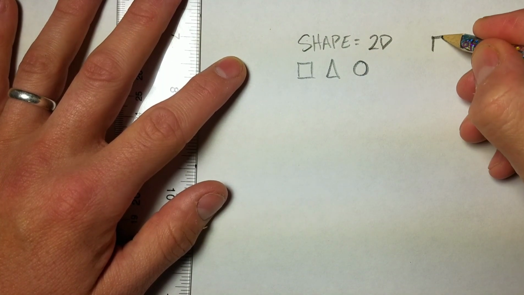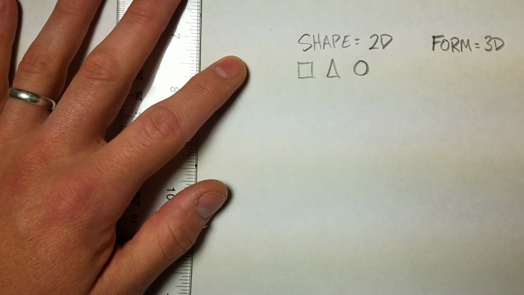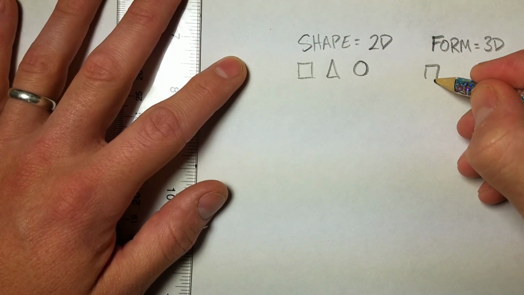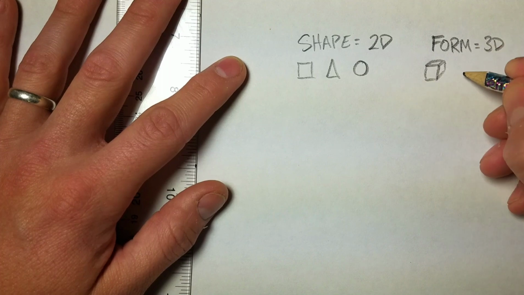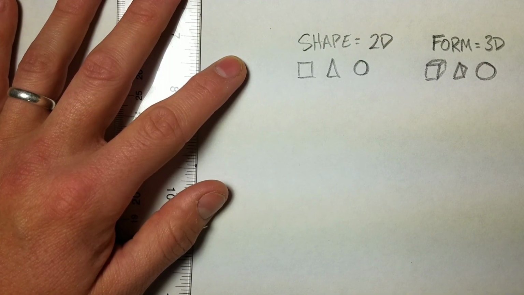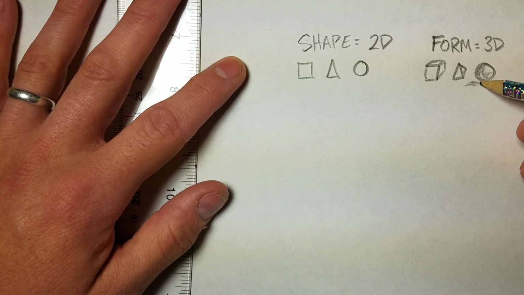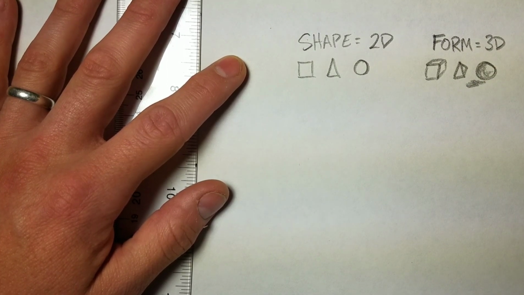A form is 3D. That would be like a cube, a pyramid, or a sphere. And you'll notice a sphere and a circle look pretty similar. The only thing that would be different is if one of them had value, to make it look more like it's got depth to it.